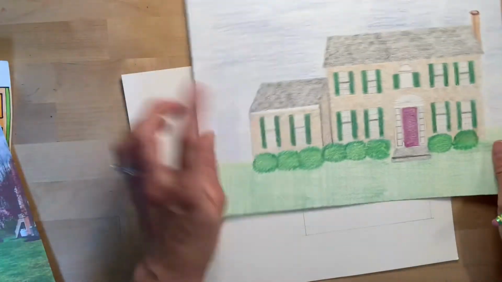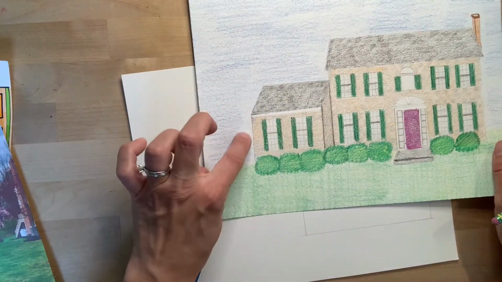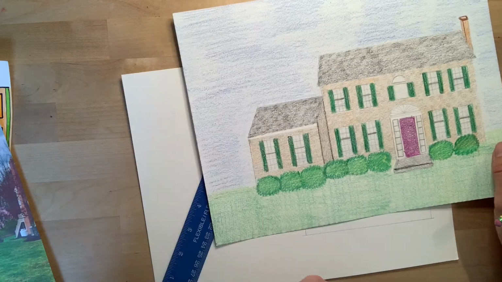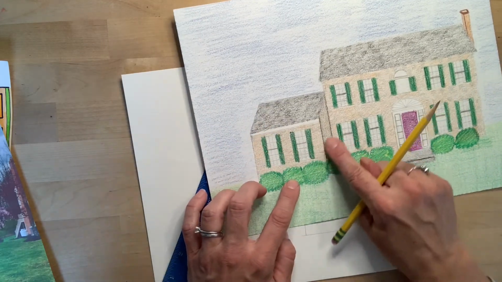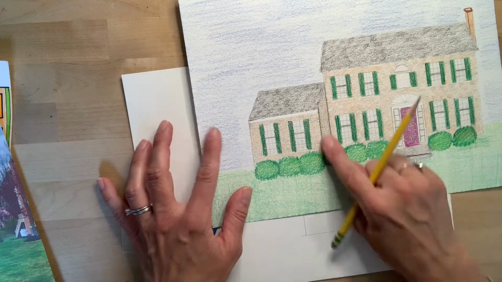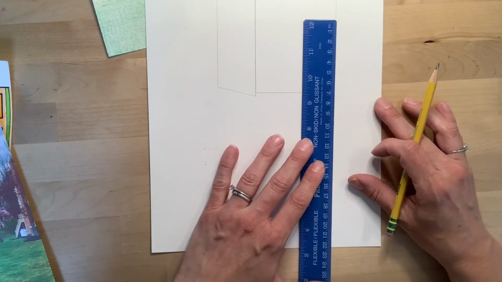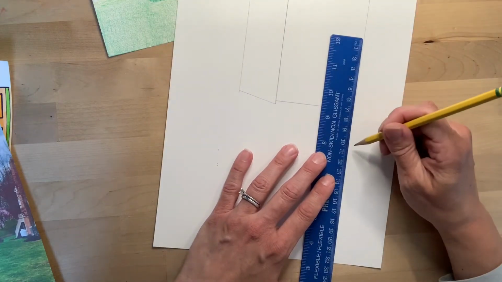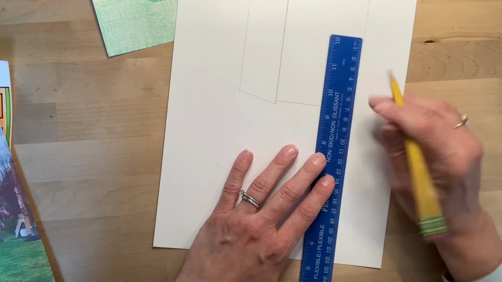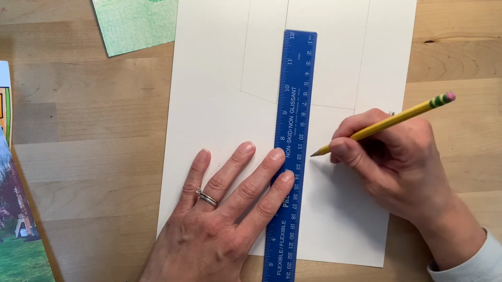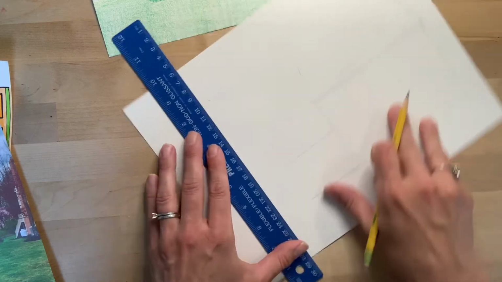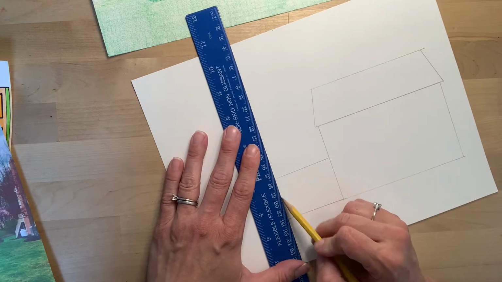Now, on my house, there's a garage over here, but we don't see the garage door. We just see the part of the house where the garage is. It actually juts out a little bit too. So that's why I have this part here. For yours, if your house is set up like this, just draw another smaller rectangle next to the large one, and you'll still get the same effect.